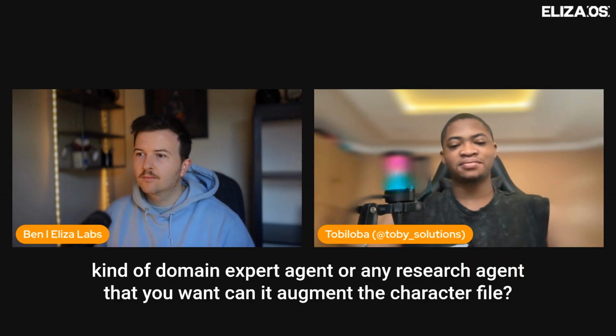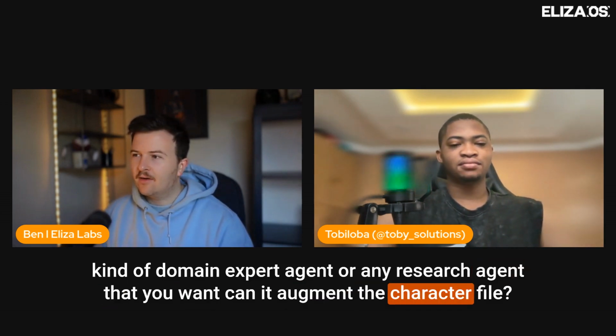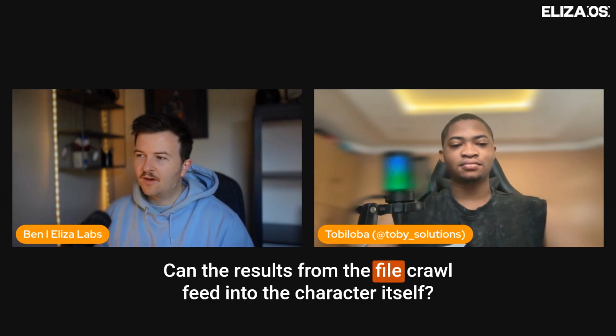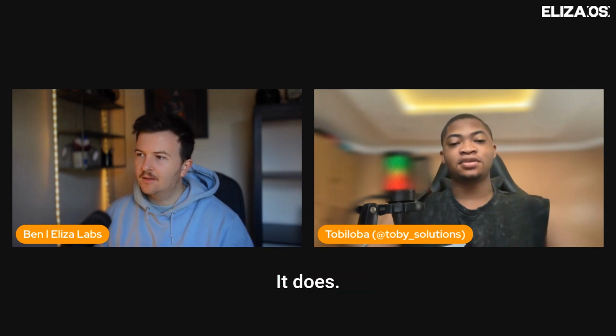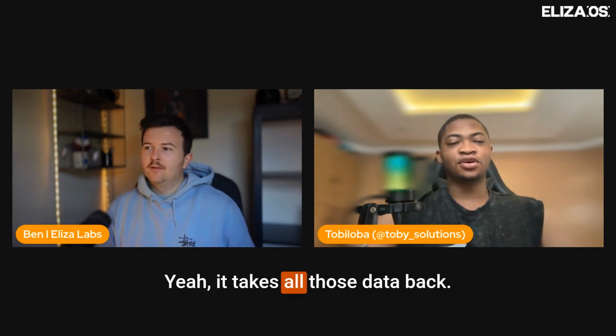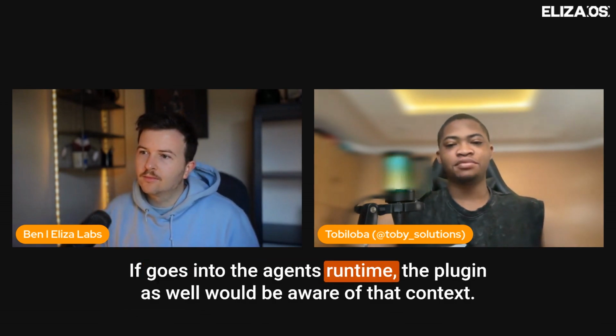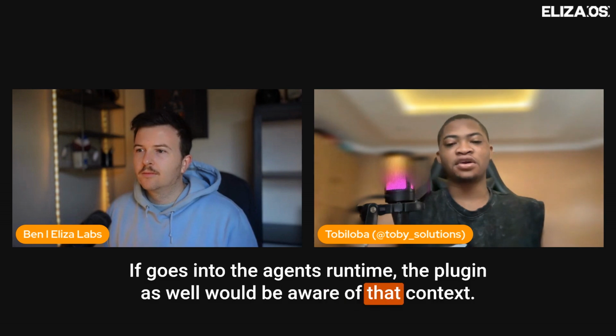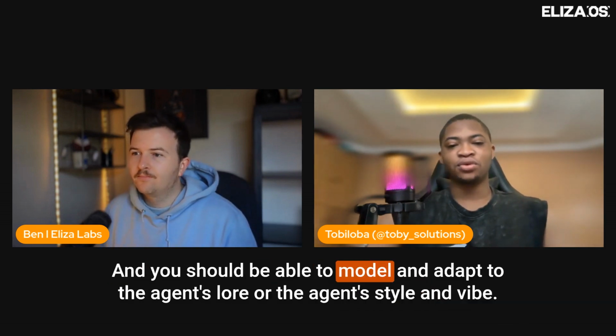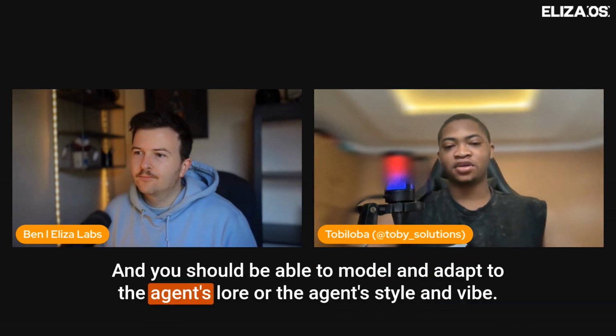Can it augment the character file? Can the results from the crawl feed into the character itself? Yeah, it does. It takes all that data back. If it goes into the agent's runtime, the plugin would be aware of that context and it should be able to model and adapt to the agent's lore, the agent's style and vibe.